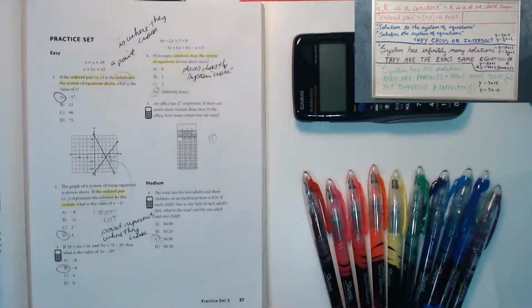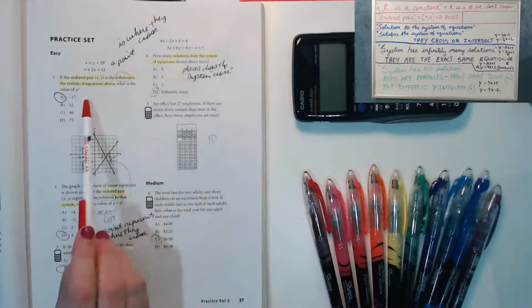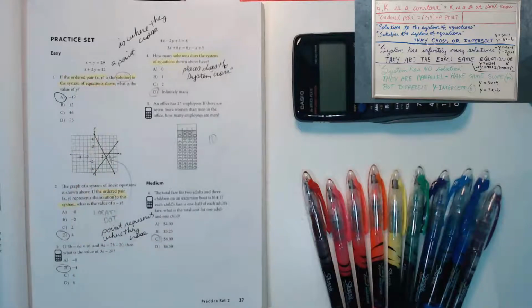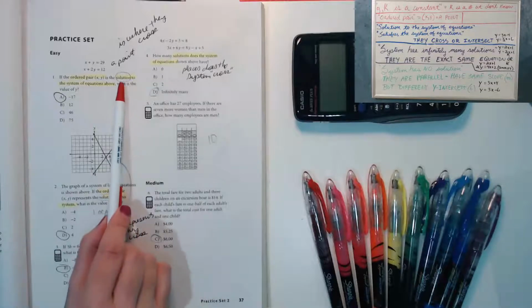Take your highlighter, and we're going to look at number 1, the ordered pair. Anywhere you see a term in quotes that's on the dry erase board, I want you to highlight it in yellow. So you're going to highlight ordered pair x comma y, and highlight solution to the system of equations above.